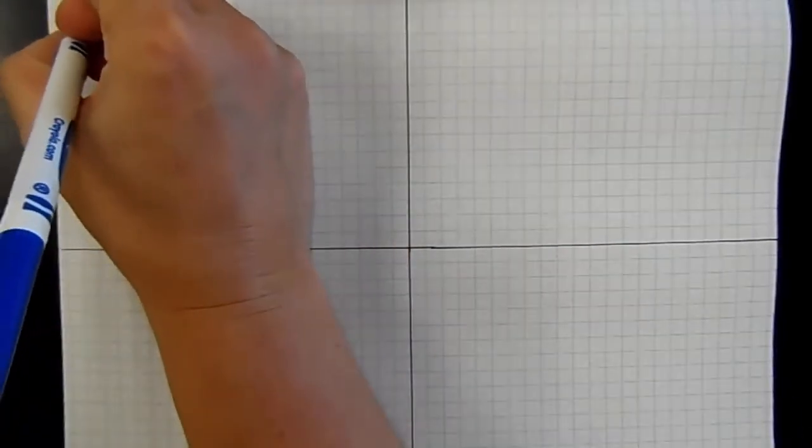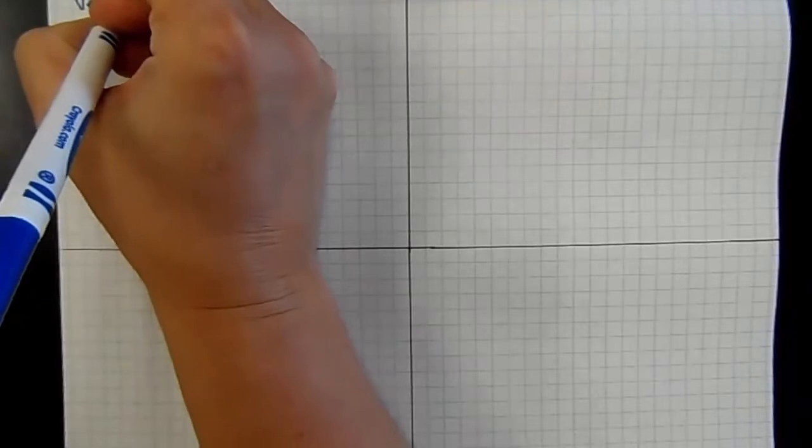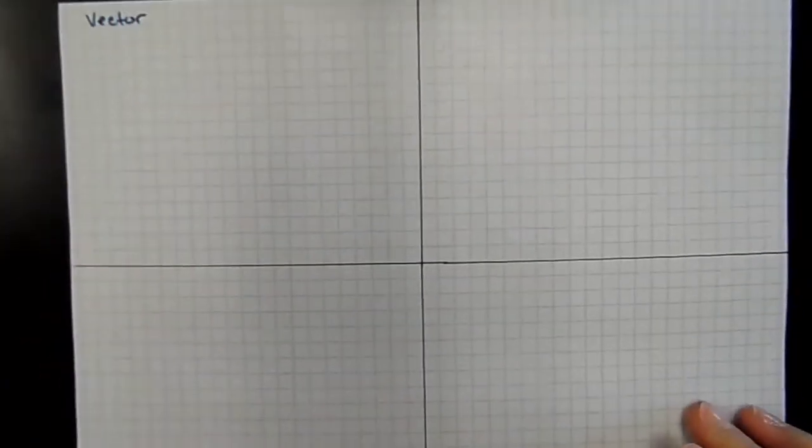All right, so we want to talk a little bit about vectors and kind of describe how to draw them and what they are, what they mean, that kind of thing. So when we talk about vectors, first off, we are talking about something that has magnitude and direction.